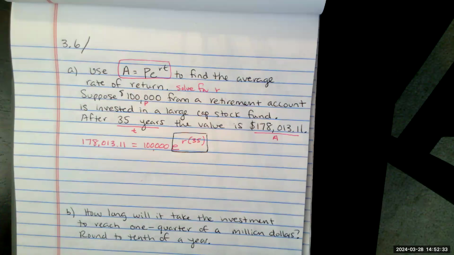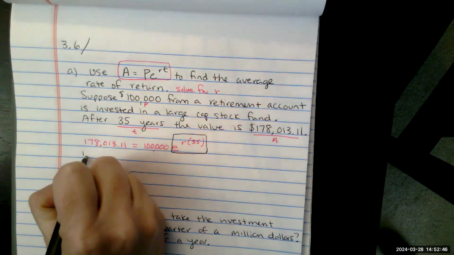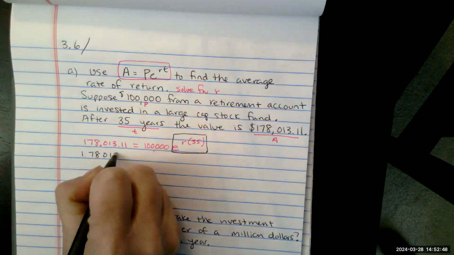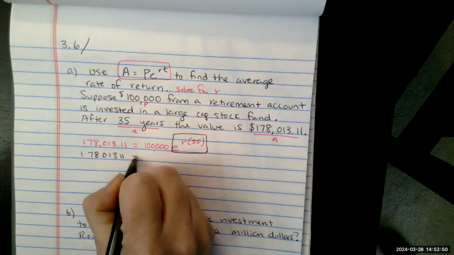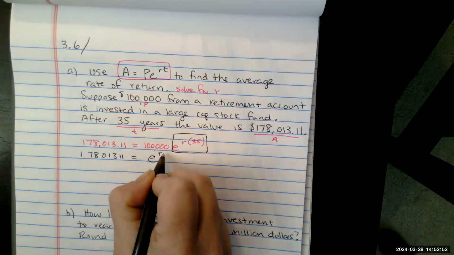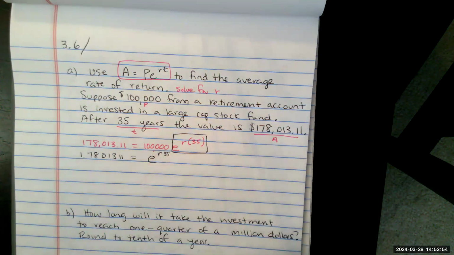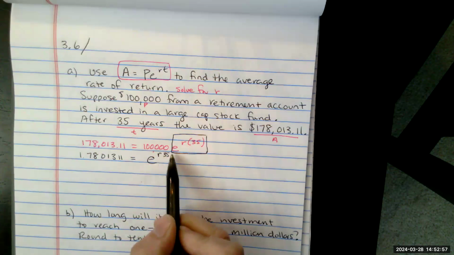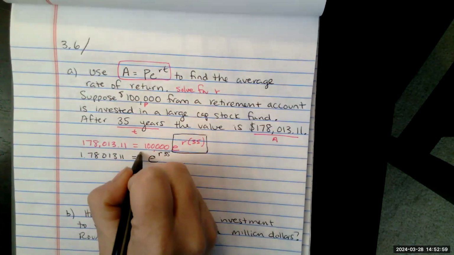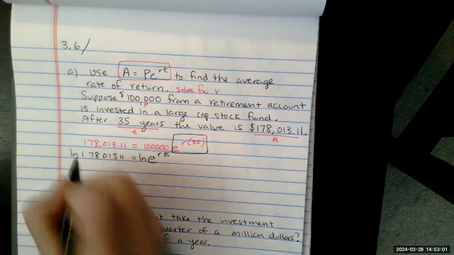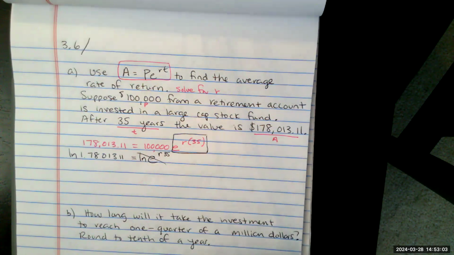178,013.11 divided by 100,000. Okay, so you get 1.780131, and that now equals E raised to the R times 35. I need to get this exponent down, so I'm going to do ln of both sides, and that'll wipe that out.